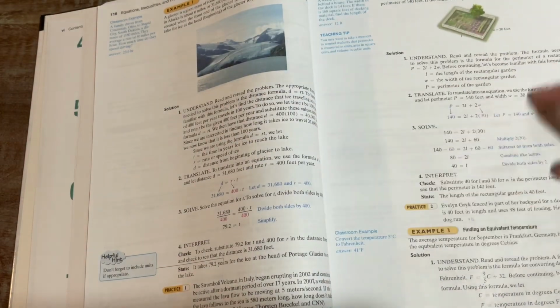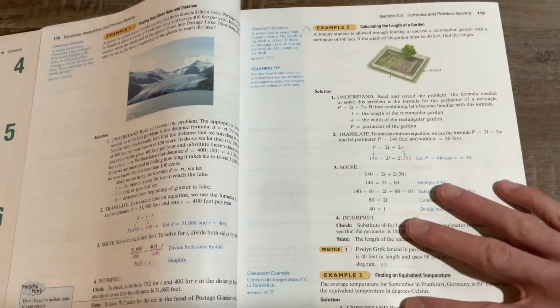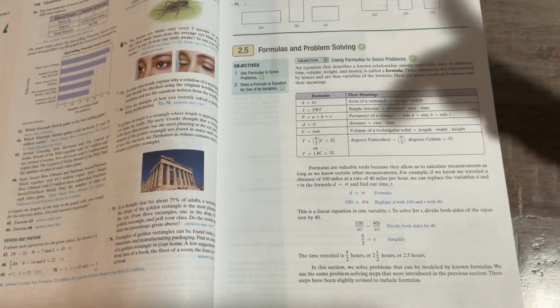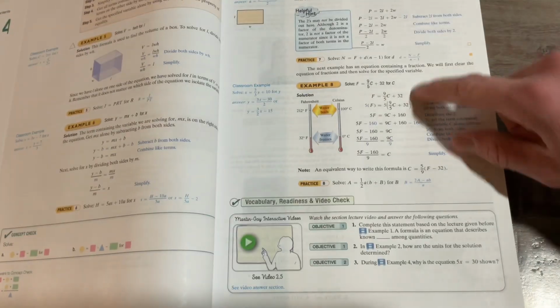So this is what I was saying. We reached a peak here with chapter 2, and this is what I mean. These application questions, calculating the length of a garden. You have a garden here, and then you have to understand what formula to use. And right at the beginning of this section, we have all the formulas that we'll need for this section. There are some that aren't here, but if it's not in this little box here, they tell you, hey, this is the formula you should be taking a look at. So yeah, that's a lot of content, a lot of good stuff.